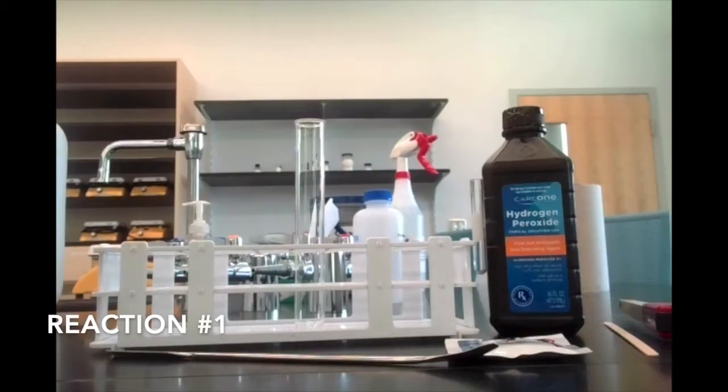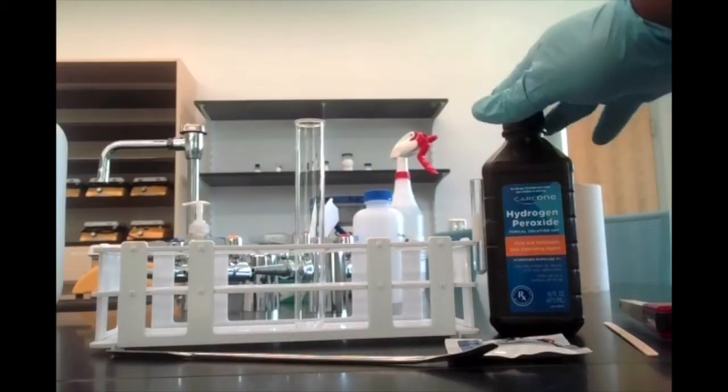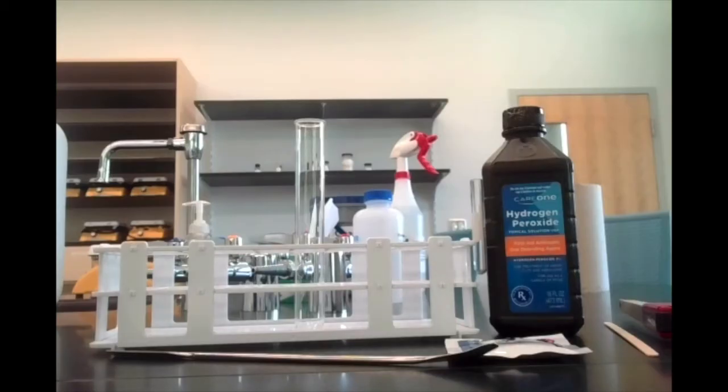First up, we have a reaction involving hydrogen peroxide, H2O2, over here in this bottle. I'm going to add 5 milliliters of it or so to this test tube. Now, while hydrogen peroxide will undergo this reaction by itself, it does it very, very slowly, to the point where it's not very observable.